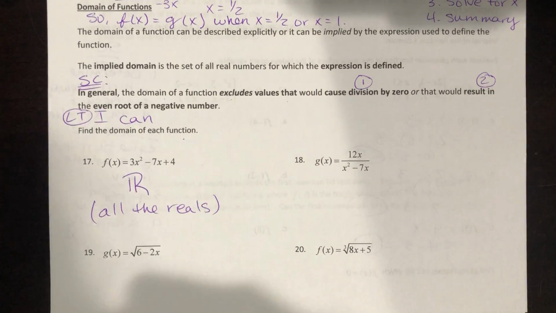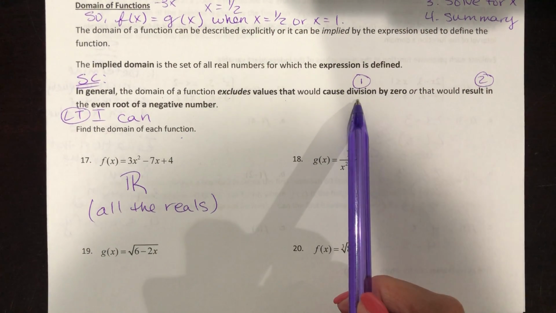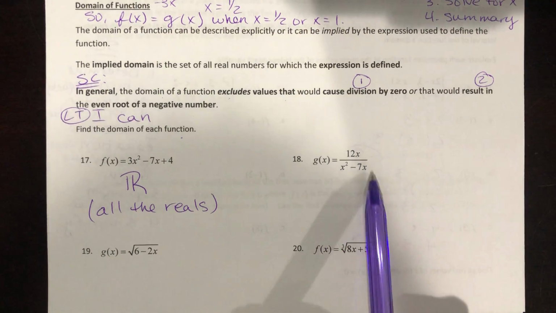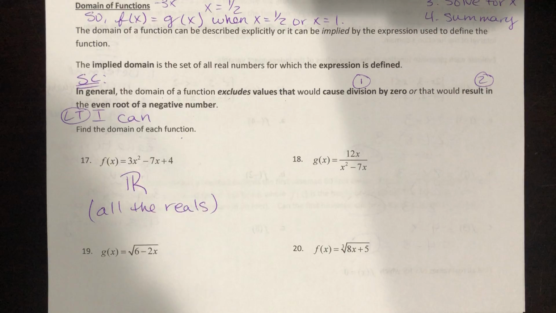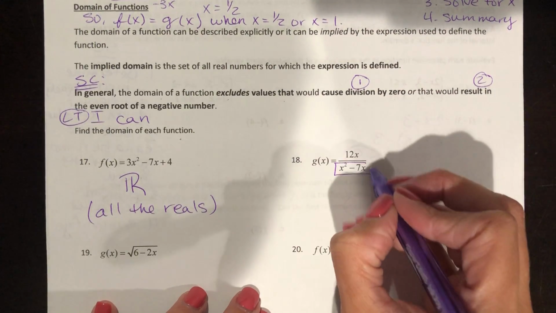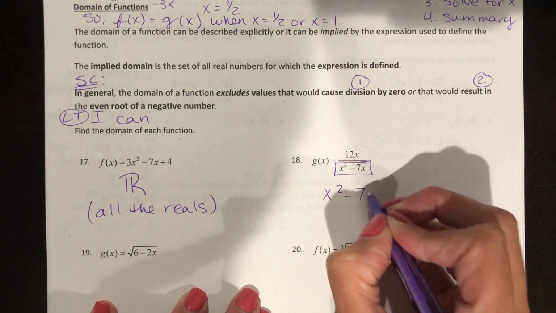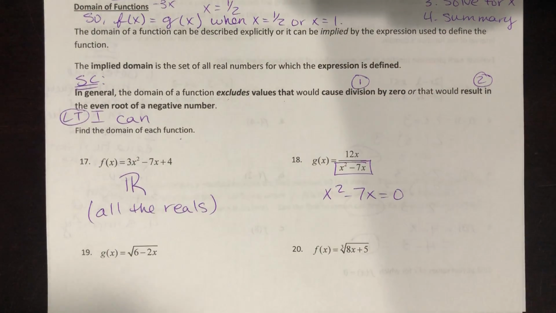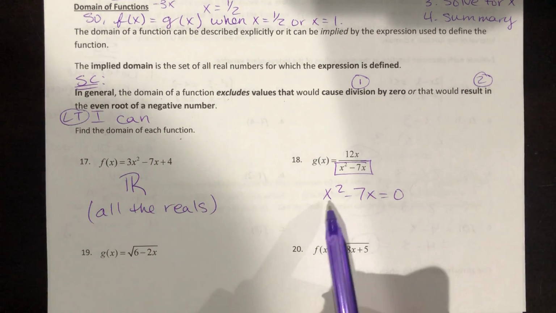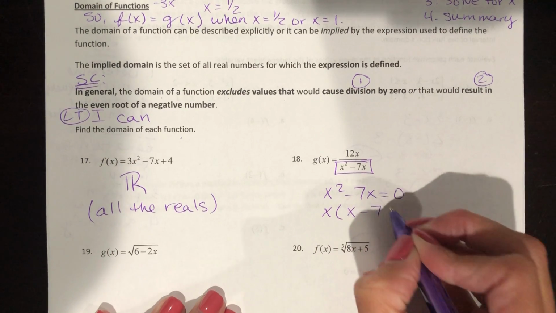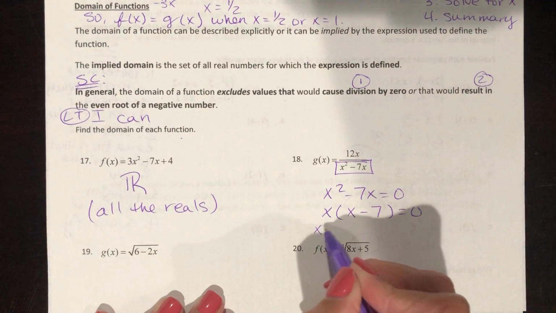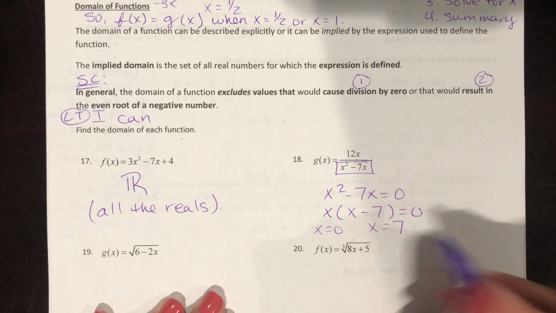All right, so let's look at 18. This is going to be all the reals except division by zero. There is a case where this could be divided by zero. To find that case, I'm going to take the denominator, set it equal to 0, and see what x equals to get that 0. So this needs to be factored. I'll take out an x, and I'll have x minus 7. So then x equals 0 and x equals 7.